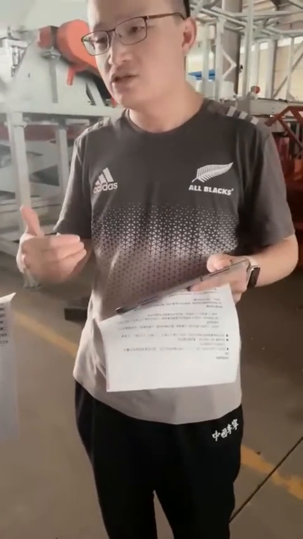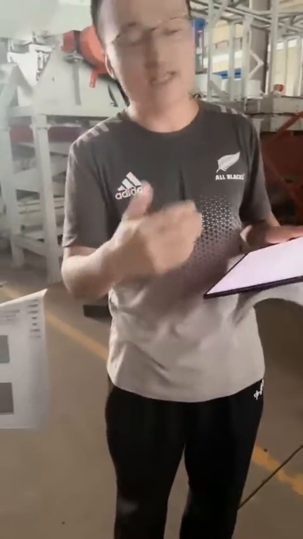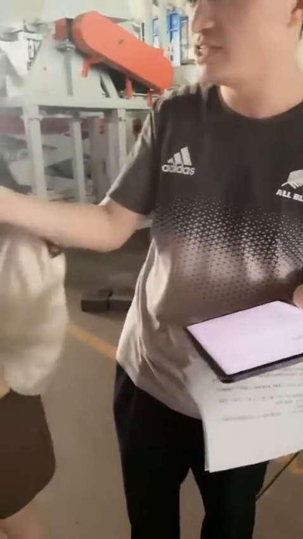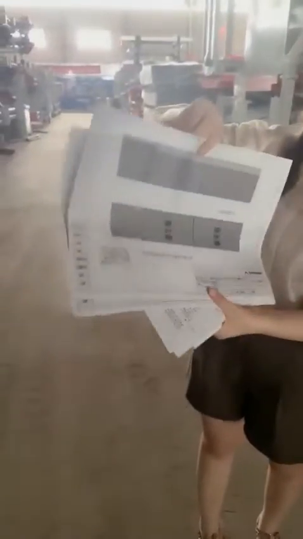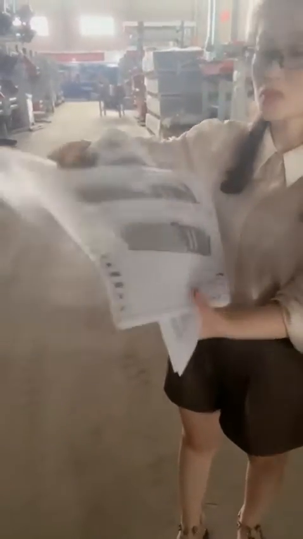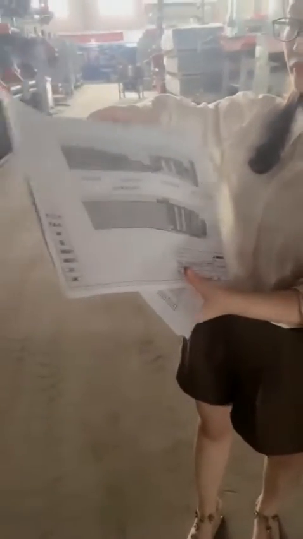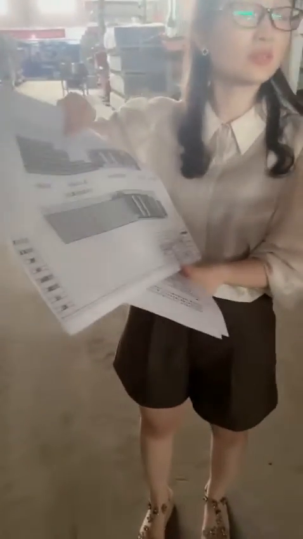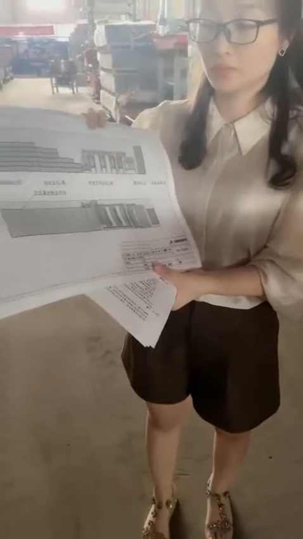So this one is a 3D simulation loading plan. This loading plan will be done by our technical department.